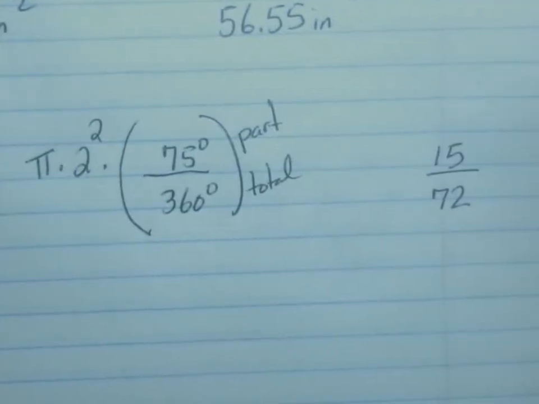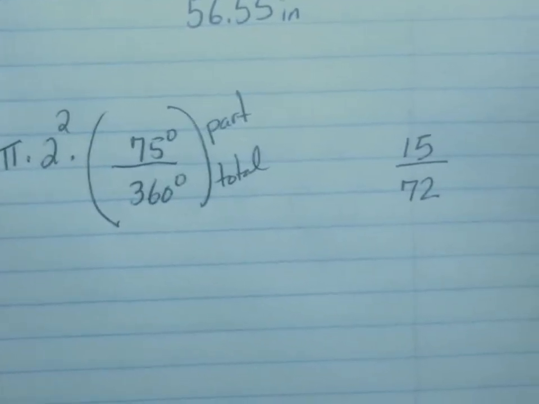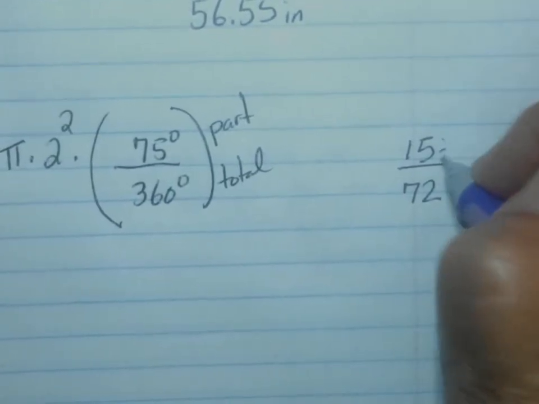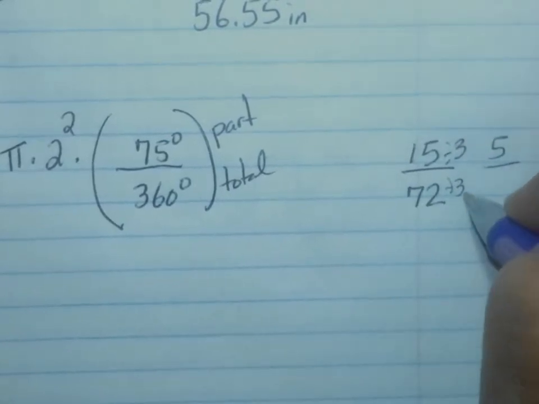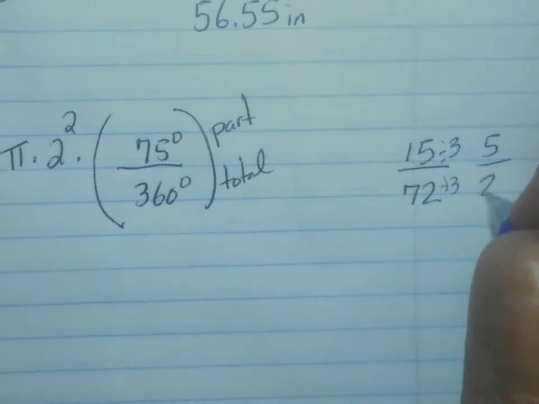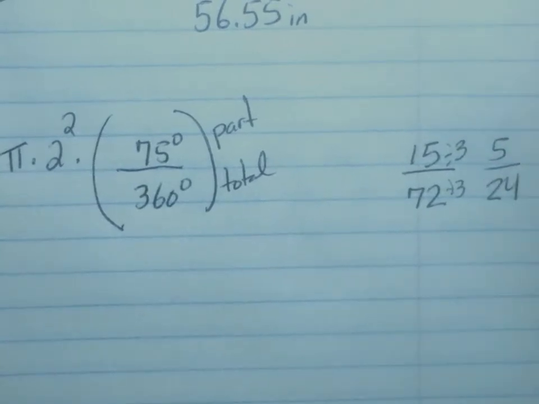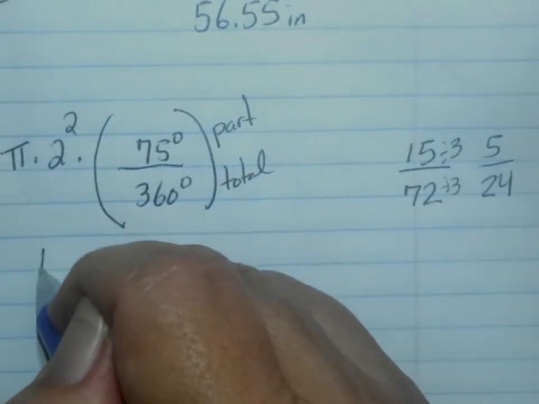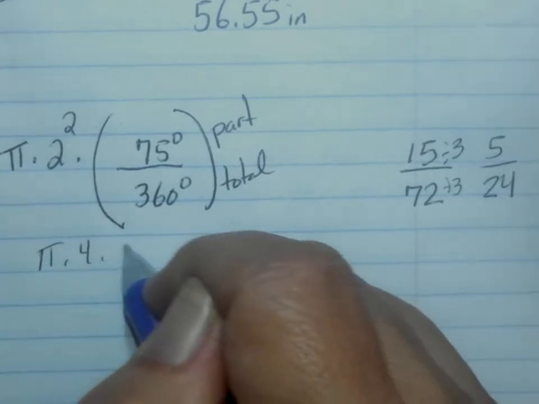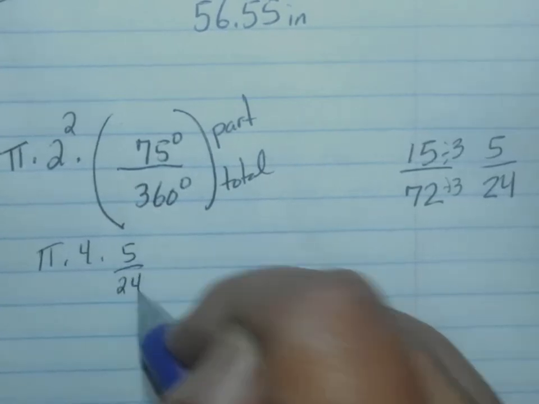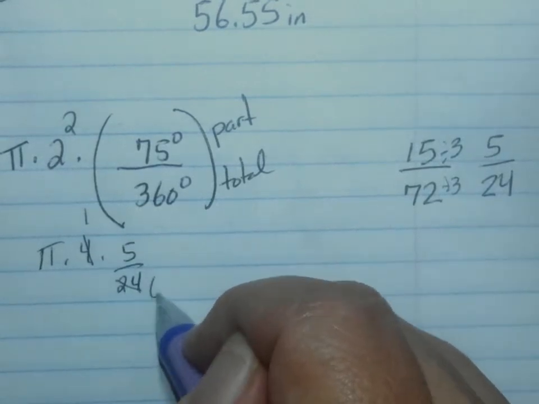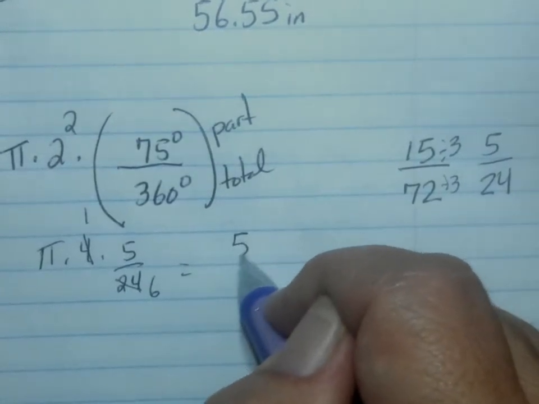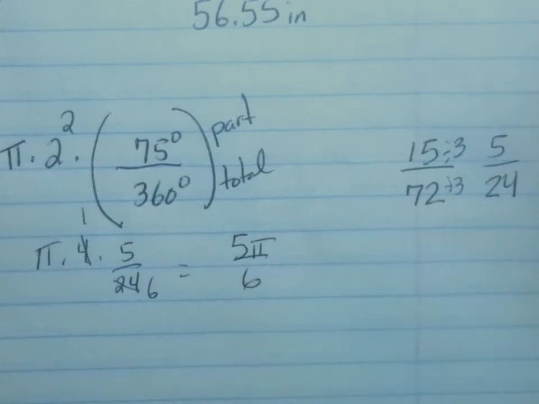Oh, but 15 and 72 are both divisible by 3. So divide that by 3 and we get 5, and divide that by 3 and we get 24. So then I've got pi times 4 times 5 over 24, and 4 goes into 4 once, and 4 goes into 24 6 times: 5 pi over 6.